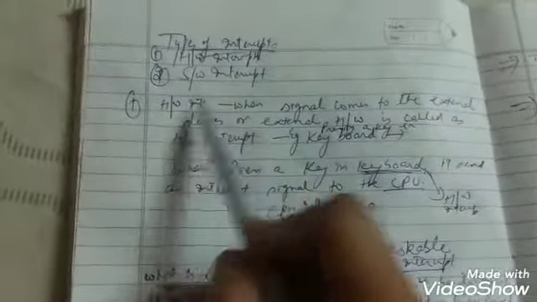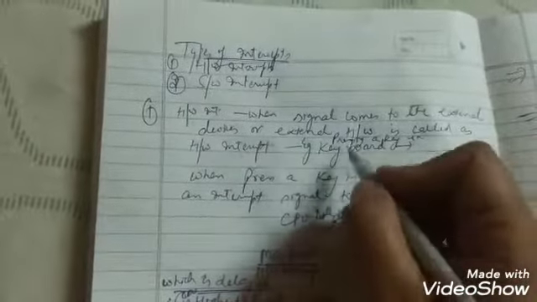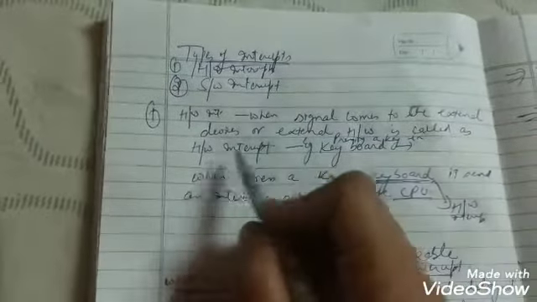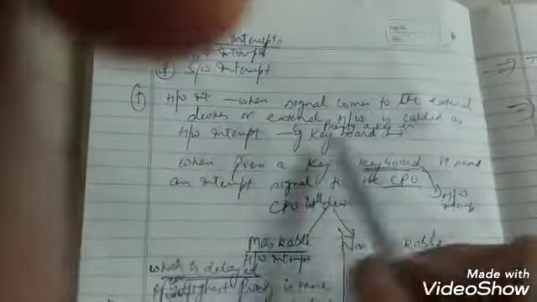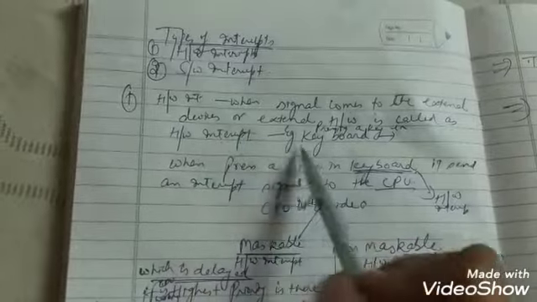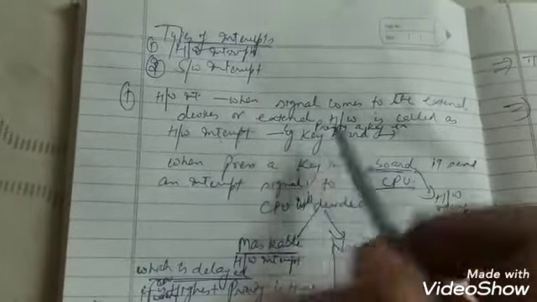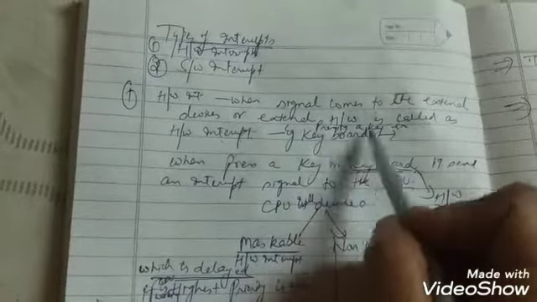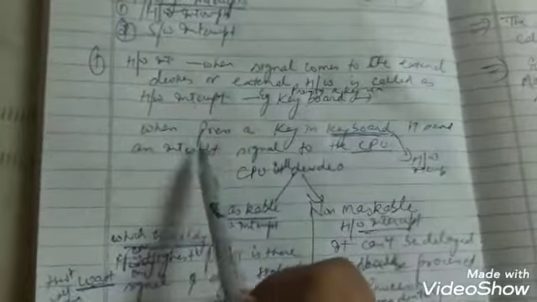What is a hardware interrupt? When the signal comes from external devices or external hardware, it is called a hardware interrupt. For example, when we are pressing a key on a keyboard, it is an example of a hardware interrupt.